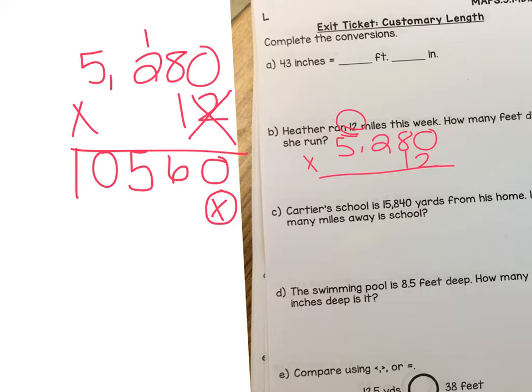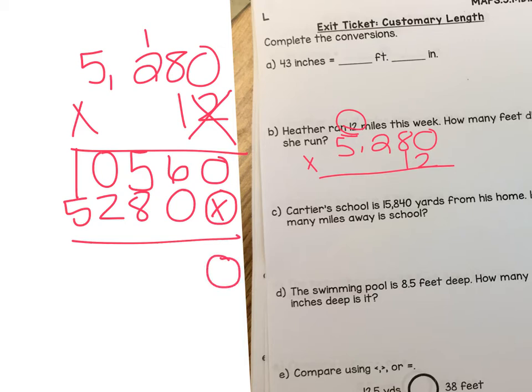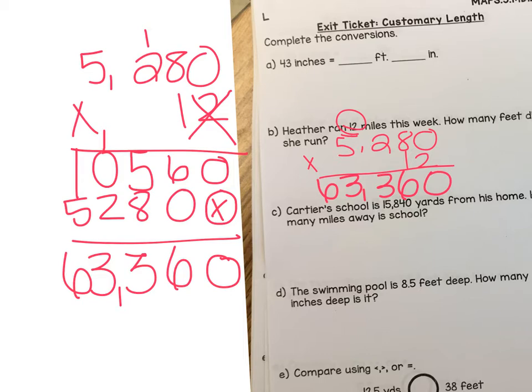What's 1 times 0? 0. 1 times 8? 8. 1 times 2? 2. 1 times 5? 5. All right, let's add these together. 0 plus 0? 0. 6 plus 0? 6. 5 plus 8? 13. Carry your 1. 2 plus 0? 2. 2 plus 1 is 3. 1 plus 5 is 6. 63,360. Who got that correct? Raise your hand. That looks better. Okay, next one.